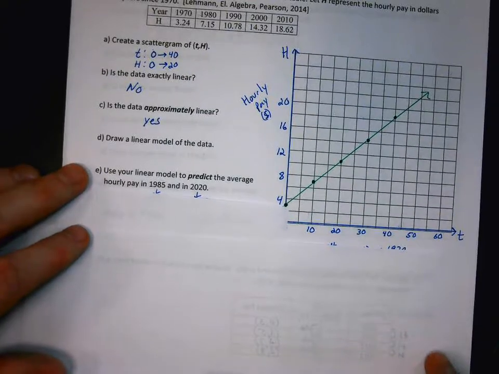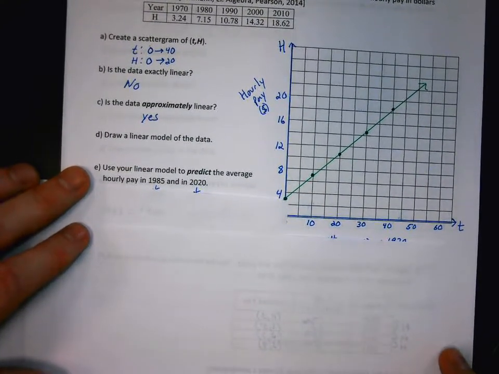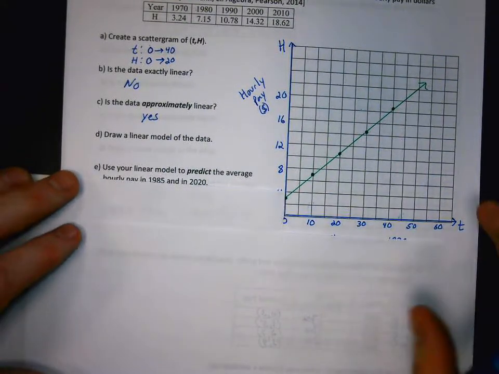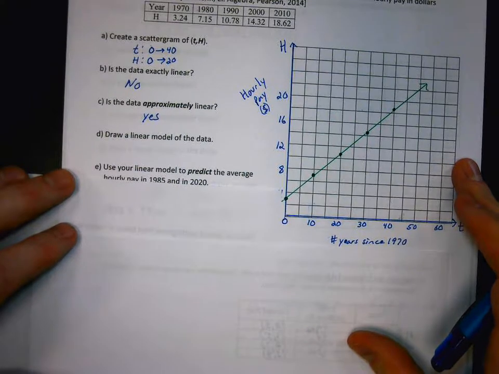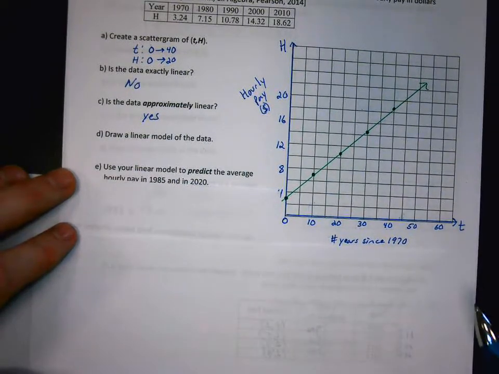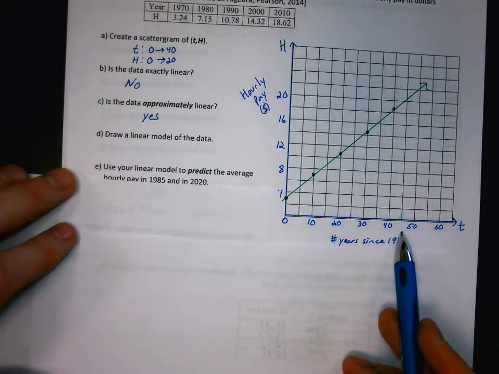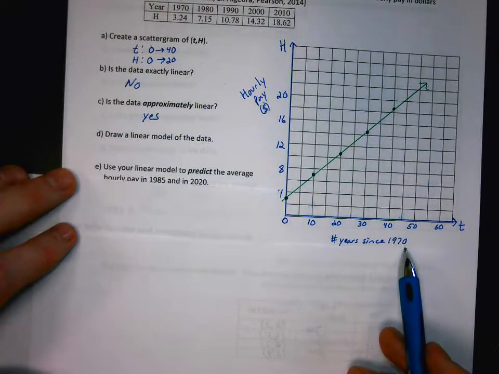Part E, use your linear model to predict the average hourly pay in 1985 and in 2020. Well, 1985, that is a year. On our axes, we have t values, where t is the years since 1970.